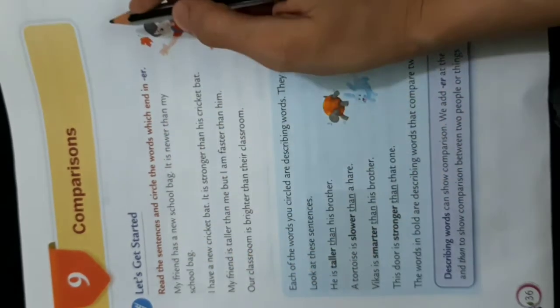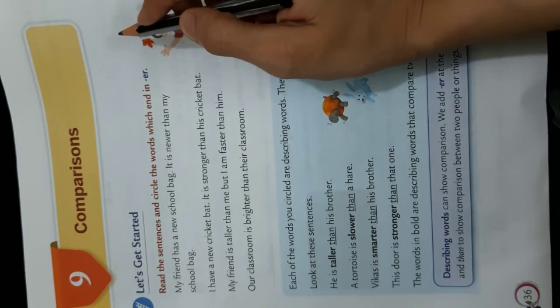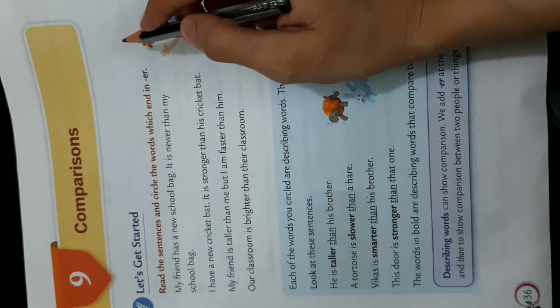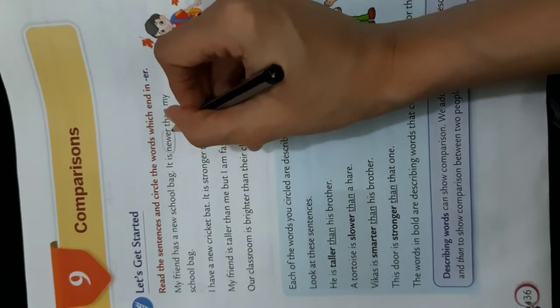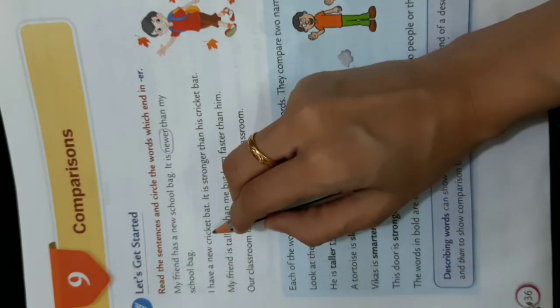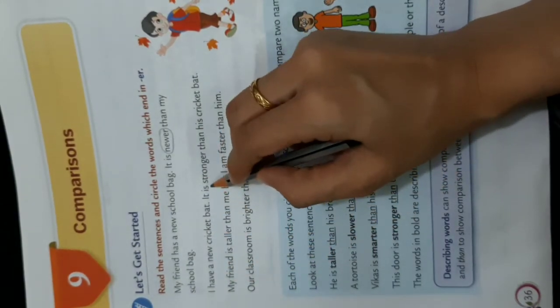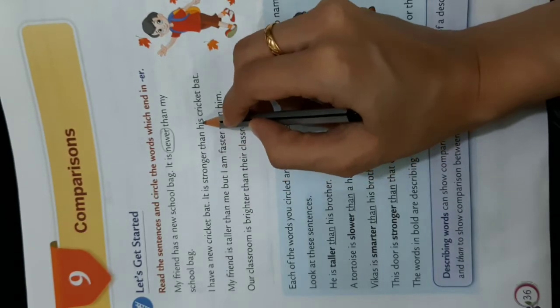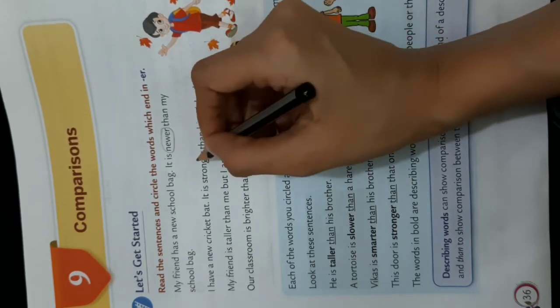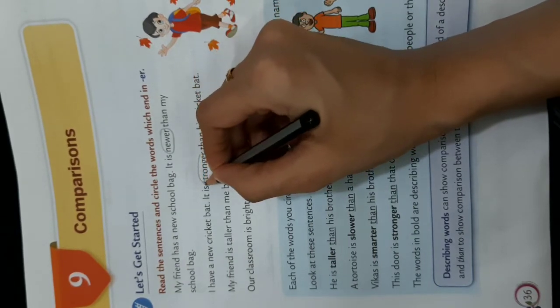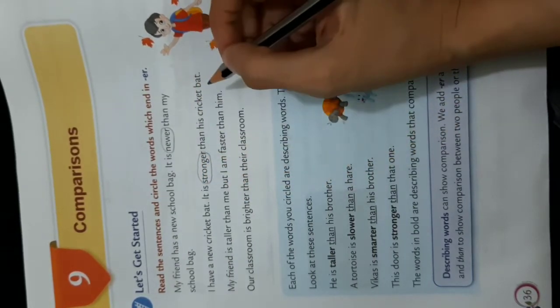So which word is ending in ER over here, children? What you will say? Newer. So you will circle it. See the next sentence now. I have a new cricket bat. It is stronger than his cricket bat. So which word are you going to circle over here? Which ends in ER? Yes, stronger. So you will circle stronger over here, children.